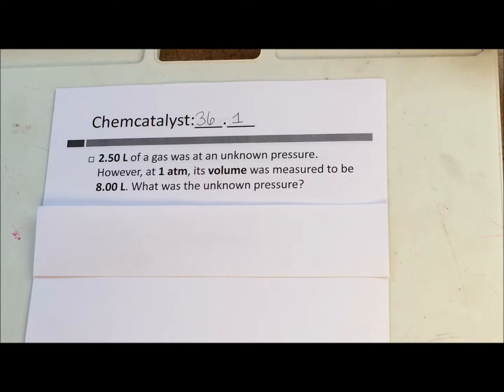So what you want to do first is find the variables that you already know and then decide what gas law you want to use. Do you want to use Boyle's, Charles, or Gay-Lussac's? Or you could even use a combination, aka the combined gas law. So I'm going to highlight what we know from the problem.